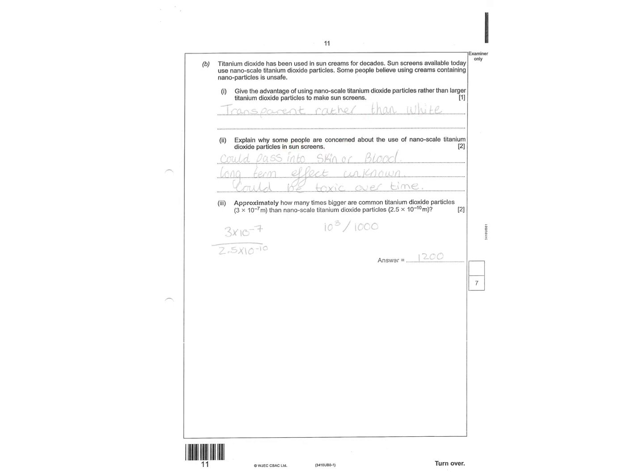Explain why some people are concerned about the use of nanoscale titanium dioxide. It could pass into the skin or the blood. Long-term effects are unknown. It could be toxic over time. How many times bigger are they? So divide the numbers by each other to give you that answer there. Sorry, I couldn't work out what's going on then.